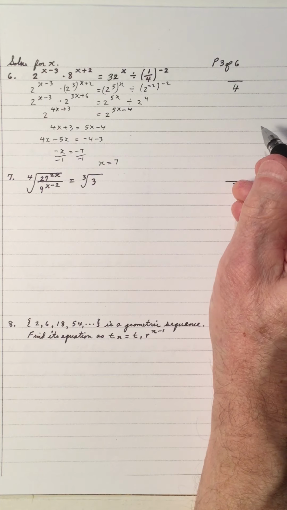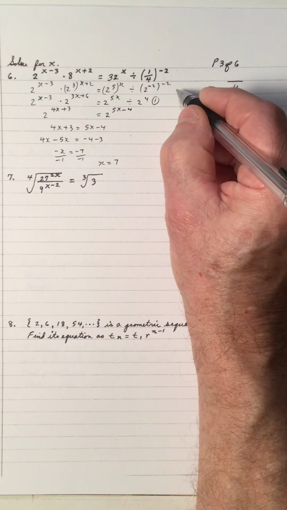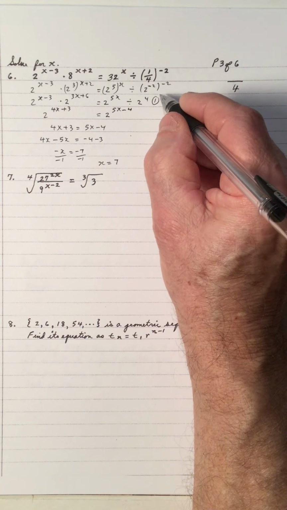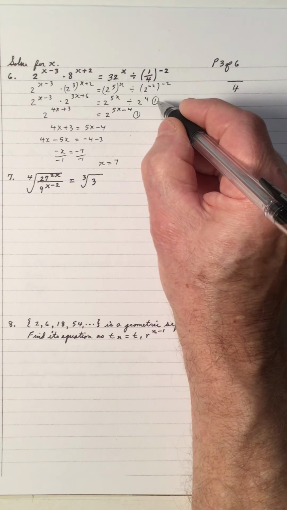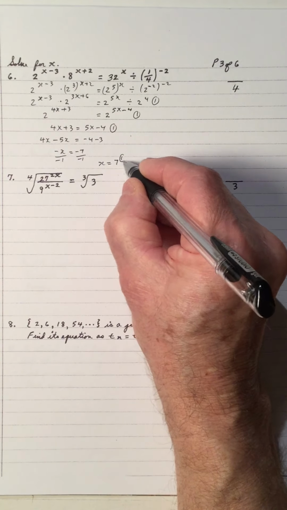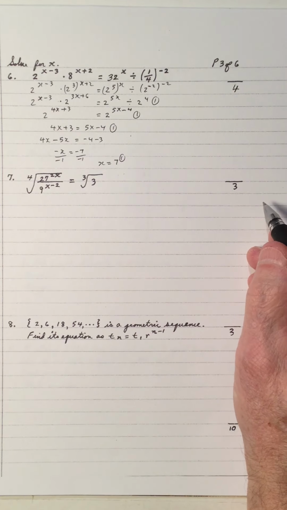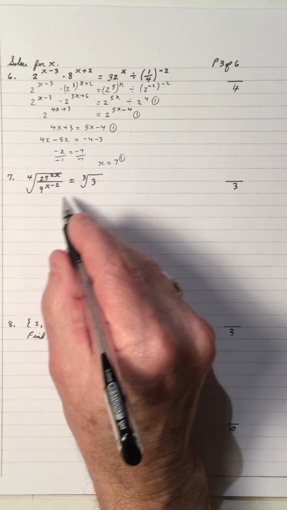So there's 4 marks for this. If you did this step right here, you give yourself a mark. If you simplified it to right here, you give yourself a mark. If you let the exponents equal, you give yourself a mark, and if you got 7. So 4 marks in total. And don't forget to pause your video.